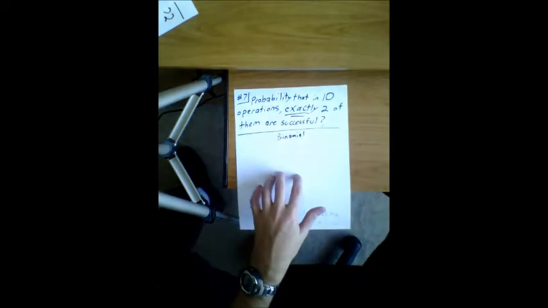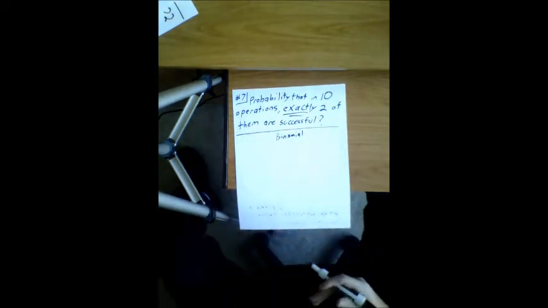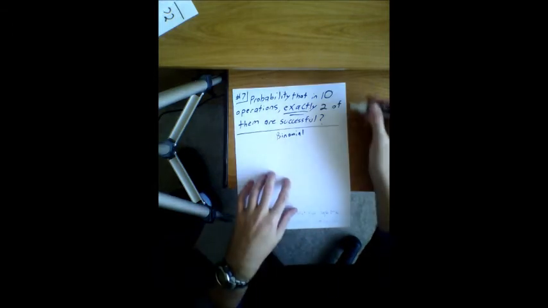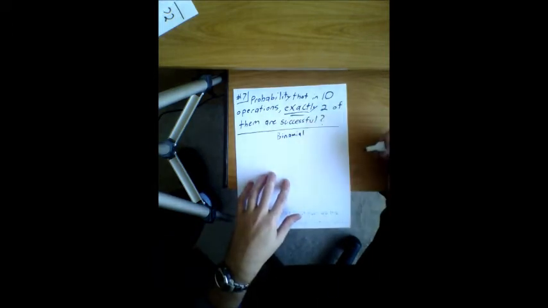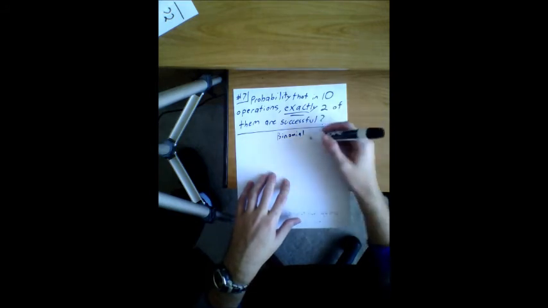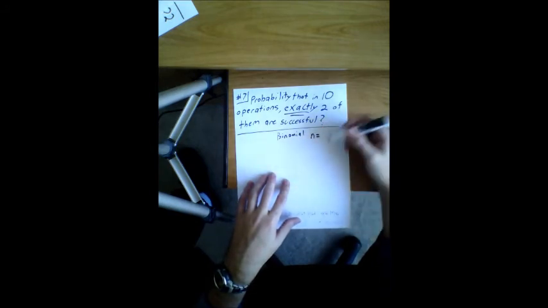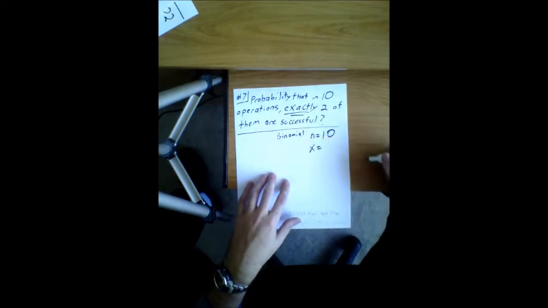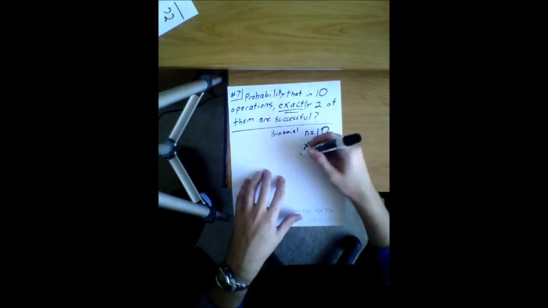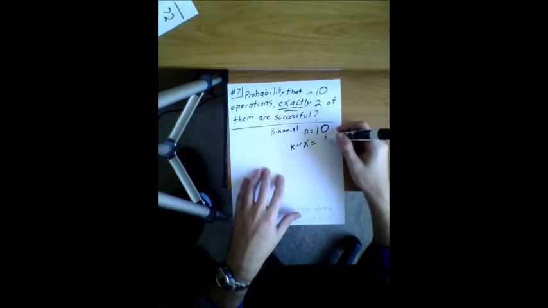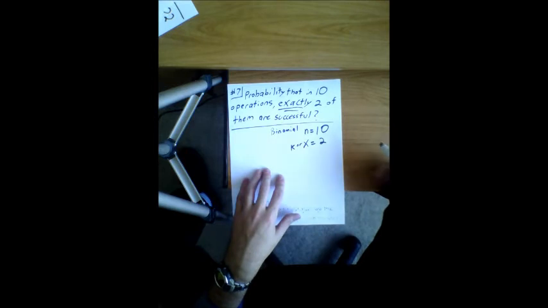These things are, of course, still Bernoulli trials. Each patient is a trial, success or failure. We go on to the next one, operate on them, success or failure. So we have this binomial. We want to know the probability that exactly 2 in 10. So here our total number of trials is 10, and we want x, or k, to be 2. So we want exactly 2 of them.